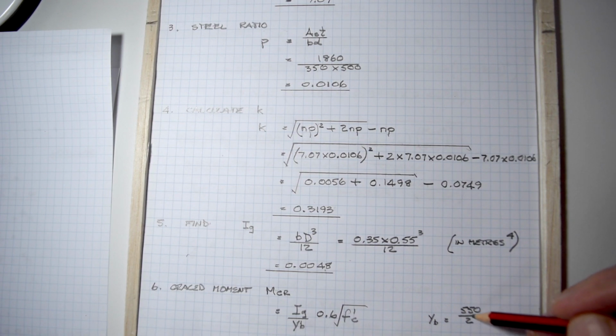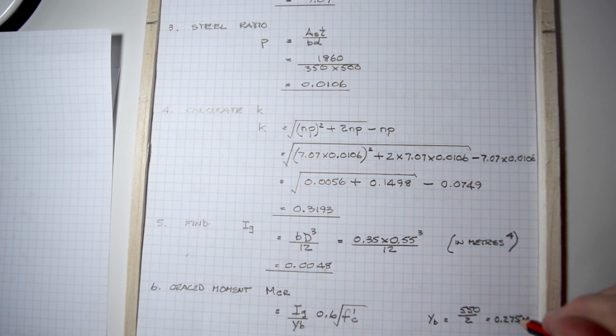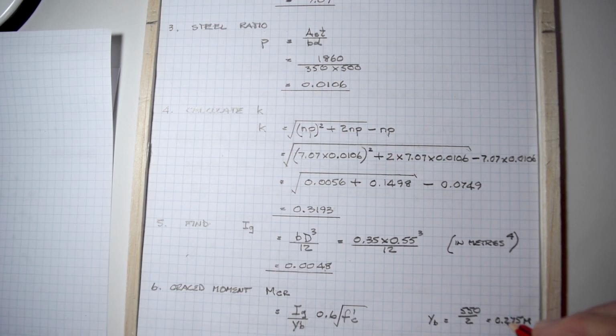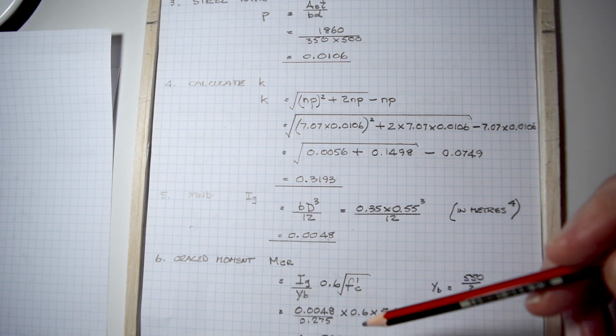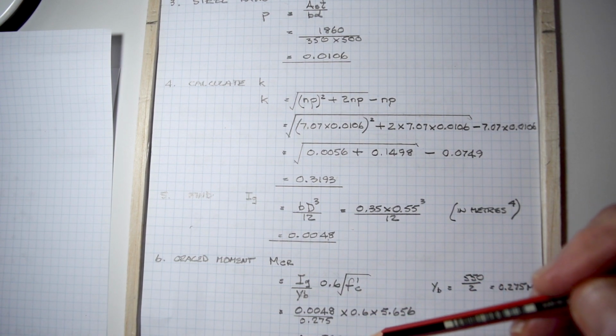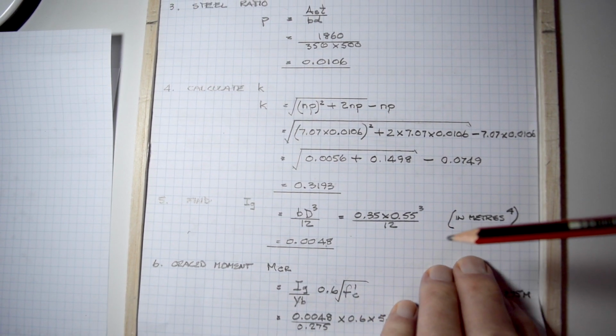The beam's 550 deep, divided by 2, 275 millimeters or 0.275 meters. And that's where that 0.275 comes from for YB. I gross, there it is, multiplied by 0.6, which is a standard factor, multiplied by the root of 32 MPa, 5.656. Gives you 0.0592.